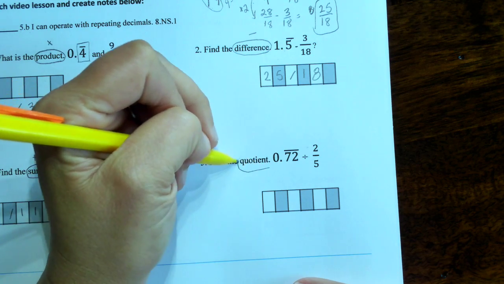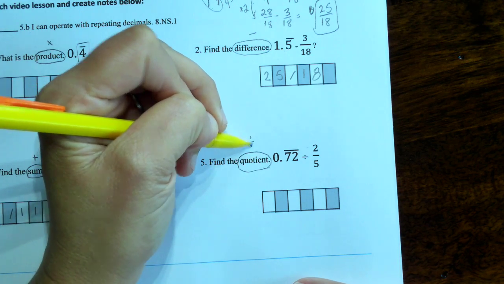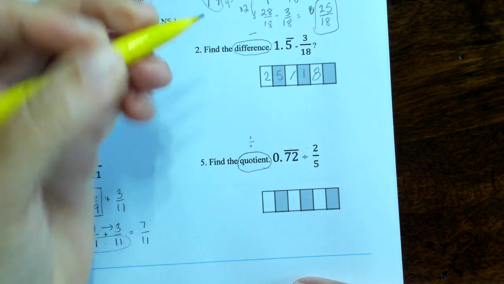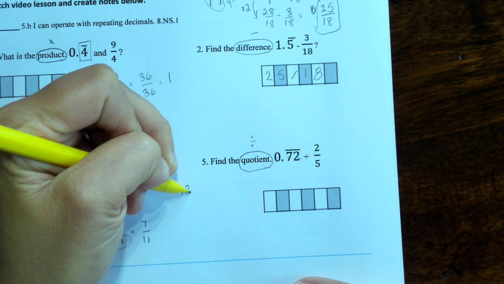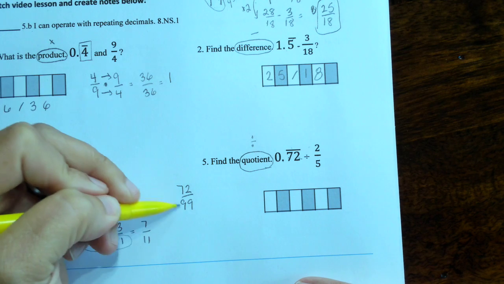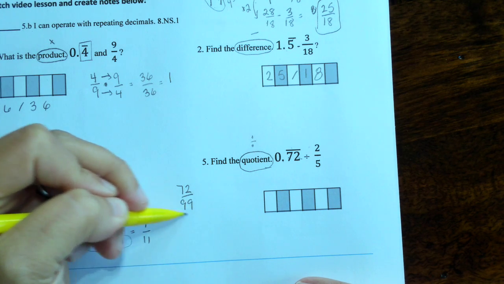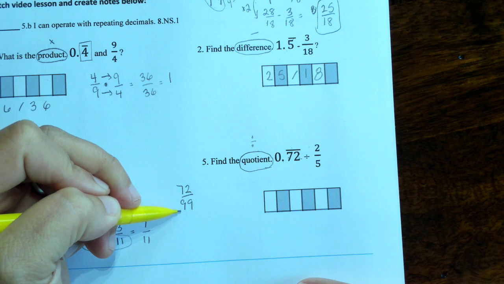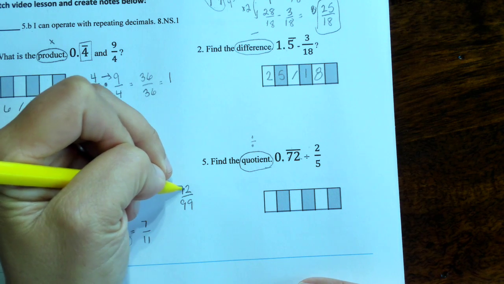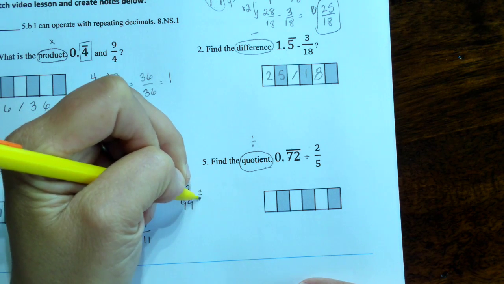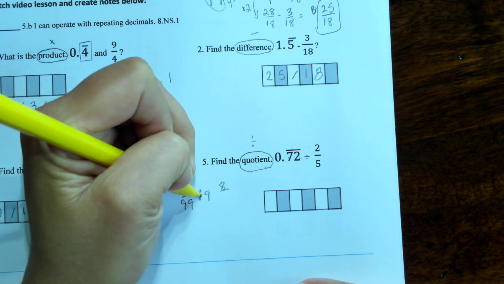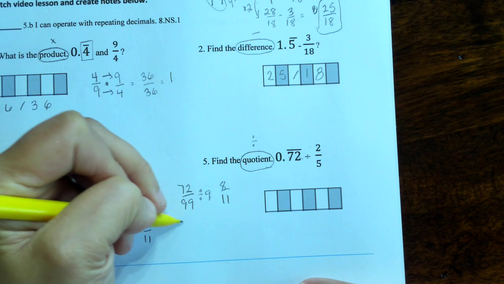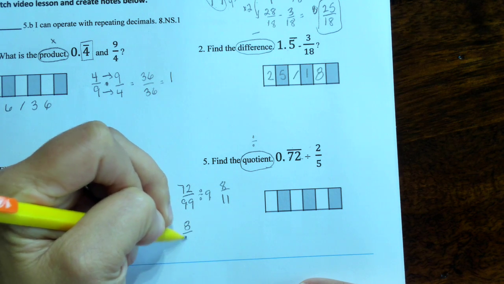And last, find the quotient, and quotient is division. 0.72 repeating, it's a 2-digit repeater, so it's 72 over 99. And again, the first thing I'm going to do when it's a 2-digit repeater is think about what the greatest common factor is, and it's 9. I'm going to simplify this by dividing by 9. 72 divided by 9 is 8. 99 divided by 9 is 11. So I now have this simplified fraction as 8/11.